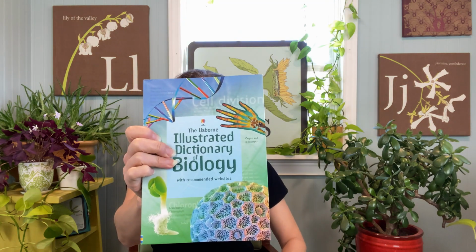You'll also want to get out, if you have them, one of the books that we don't use as much, but it's a really great reference book not only for botany but for lots of the biology topics, the Usborne Illustrated Dictionary of Biology. So we're going to look at that a little bit today. Their life cycle page goes over botany but also animals, so it's a little more broad in that way.